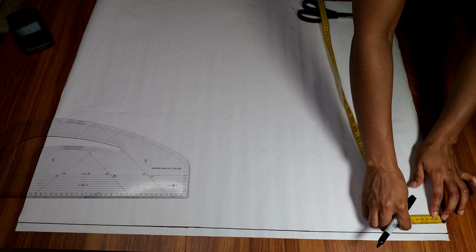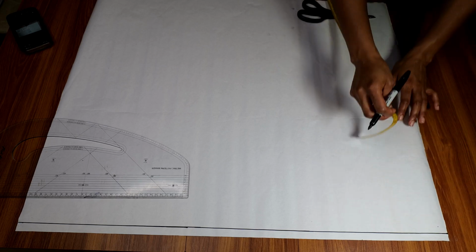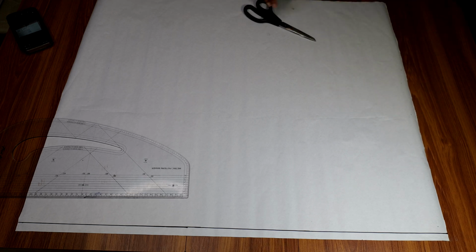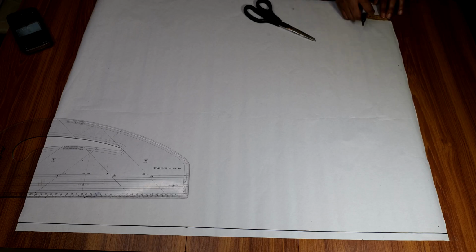So on the top edge of the pattern paper, I'm going to be marking 2 centimeters, and after marking that 2 centimeters, I'm going to use my ruler to rule a line across.